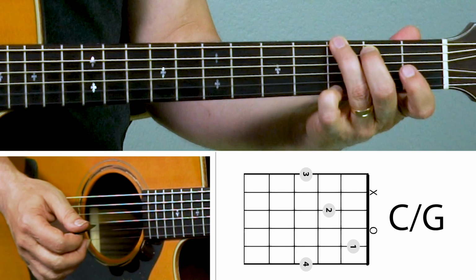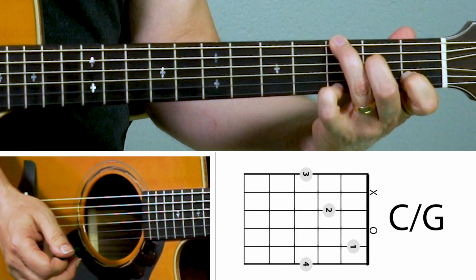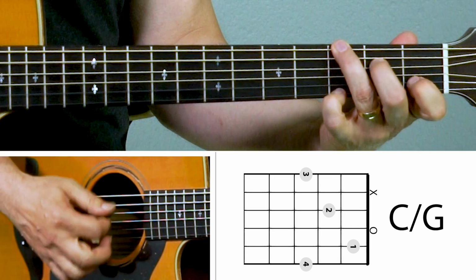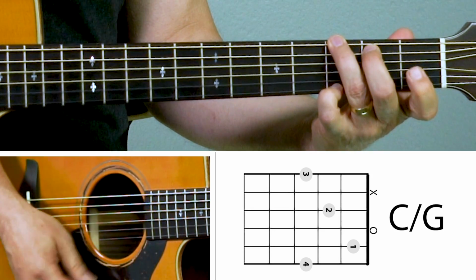One common place I use this chord is coming from a G. Then I move my 1st and 2nd finger over to make that C/G. You might recognize this. This is a standard chord change for the Eagles. It's used in Take It Easy, as well as a few of their other songs.